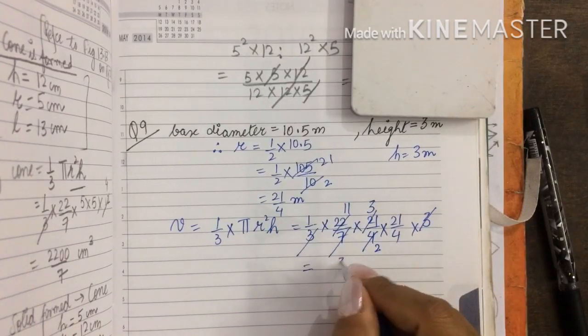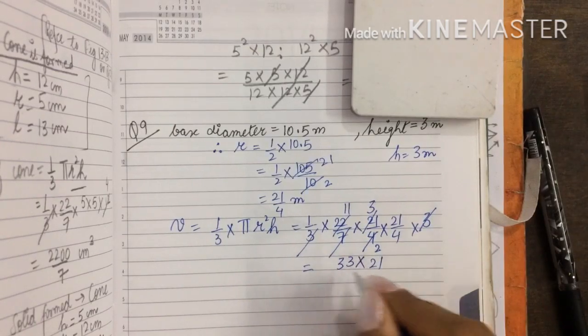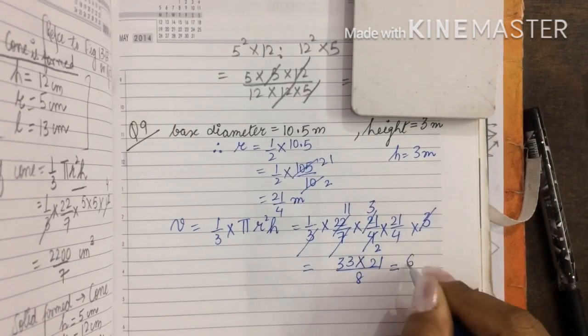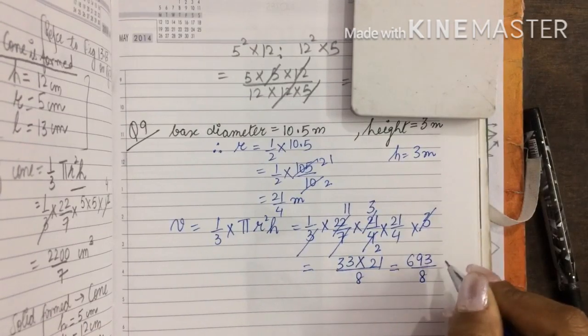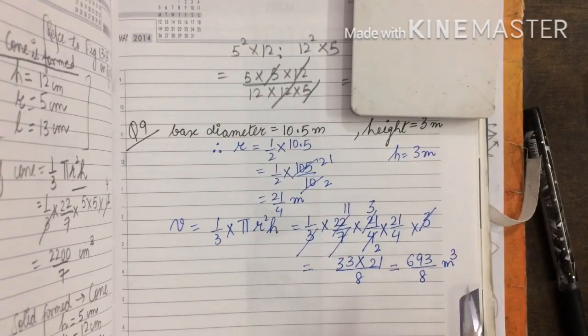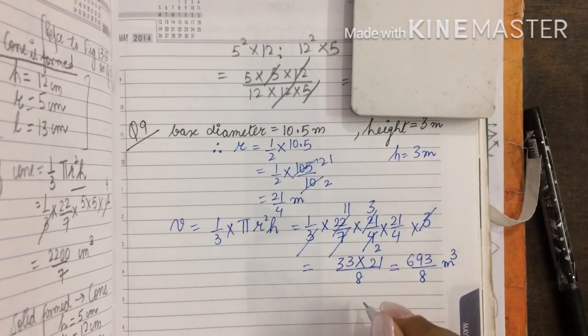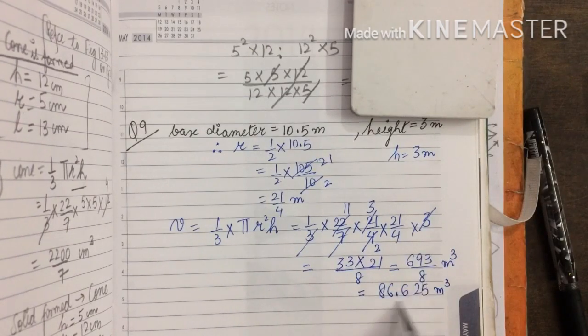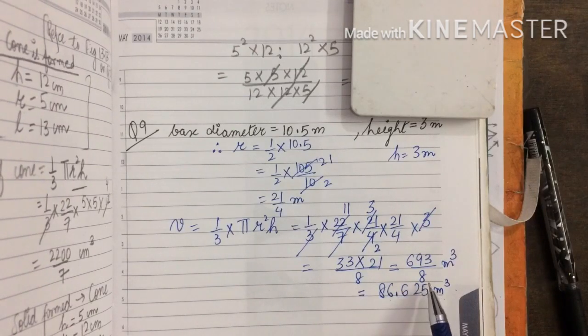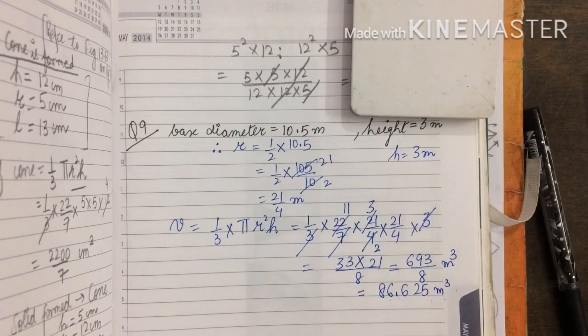So I get 33 into 21 by 8. So this comes out to be 693 by 8 meter cube. If you want, you can convert it into decimals. If you convert this into a decimal number, this is what you get, 86.625 meter cube. It is completely fine if you leave the answer in fractions. Now for the second part, we need to find out the slant height. Let us find out the slant height of the conical heap and then find out the area of the canvas required to cover the heap.